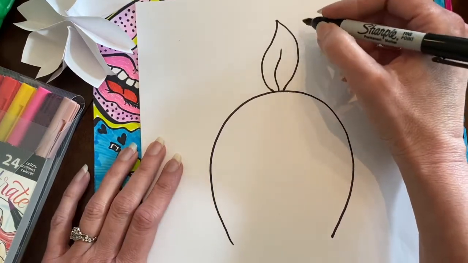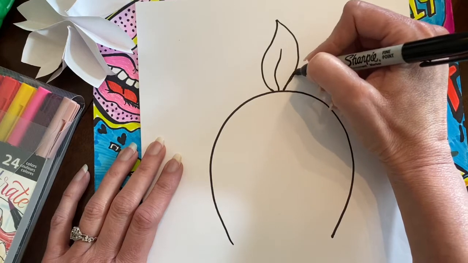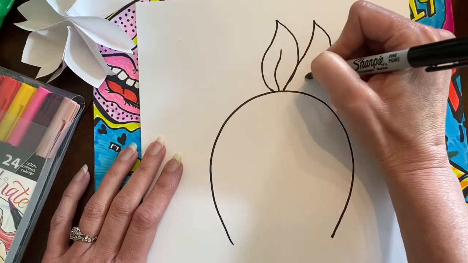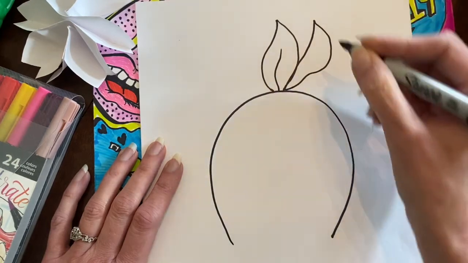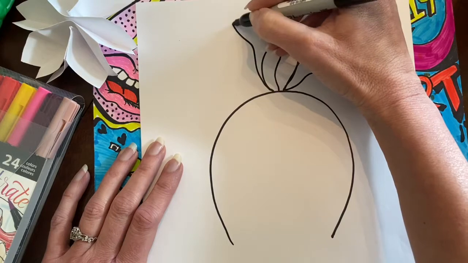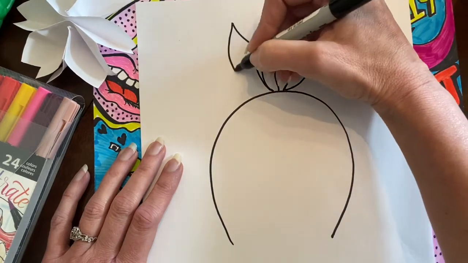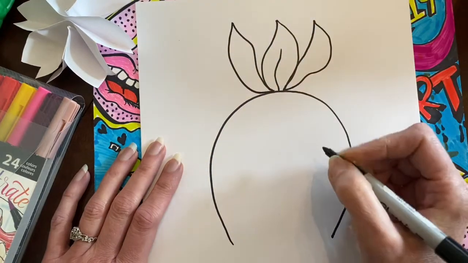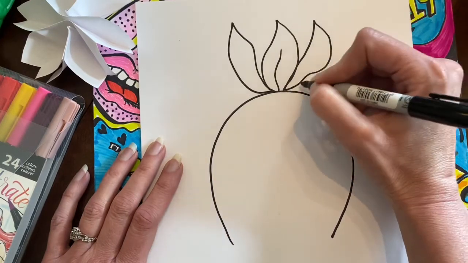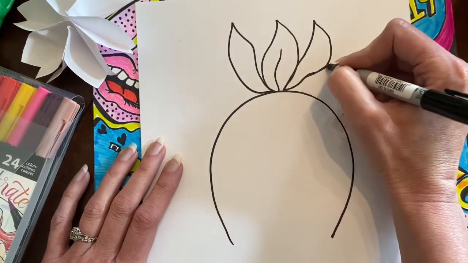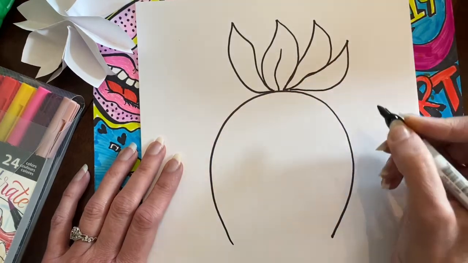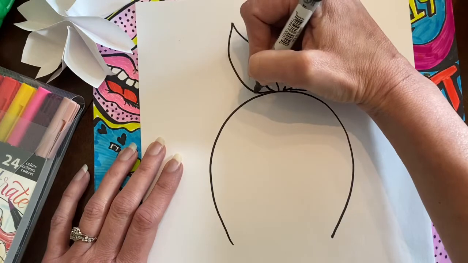And then we're going to do the next one, which comes out here. All right, and then we have one on this side. Comes out there, and then we have one more. And then on this side, one more.